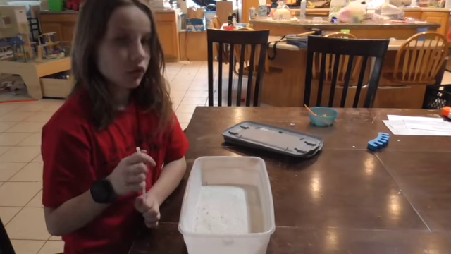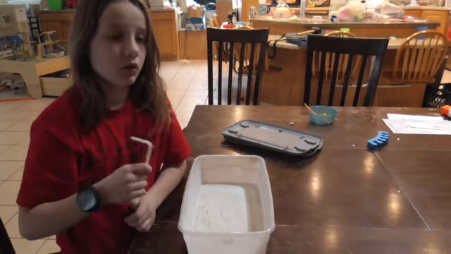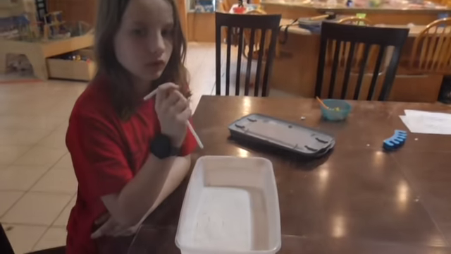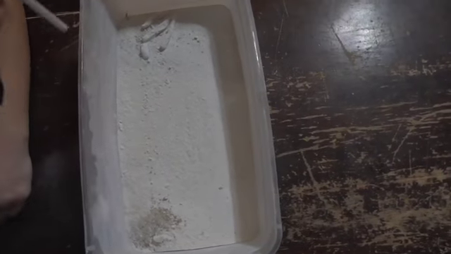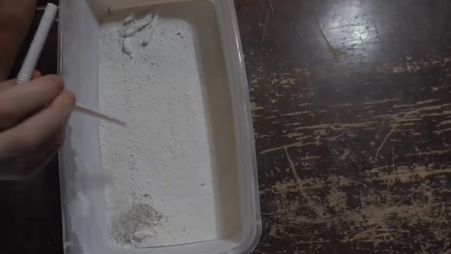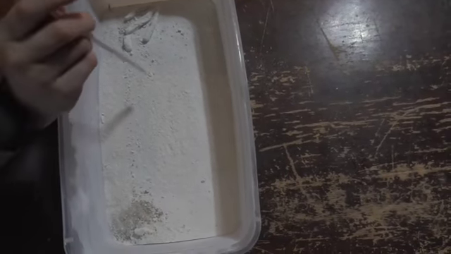So I'm going to start with a couple of straight-ons, and we're going to do a small puff and then a bigger puff. Alright, so I'm going to do my straight ones. They're all going to be about the same. The straw is going to be at about the same level over the surface.